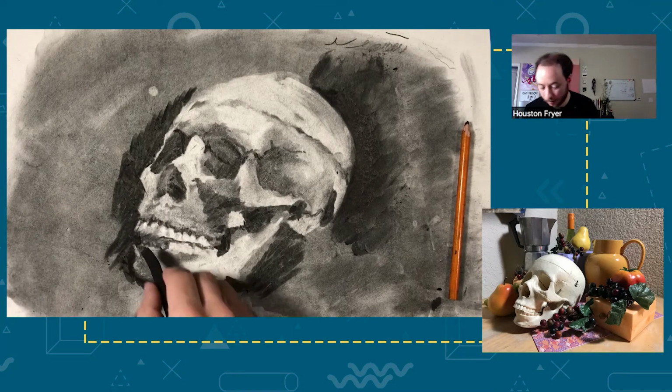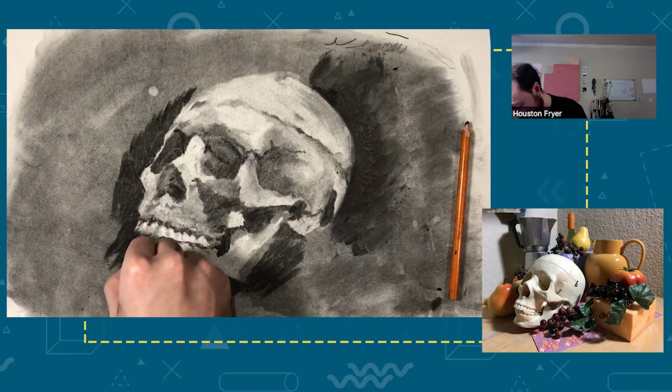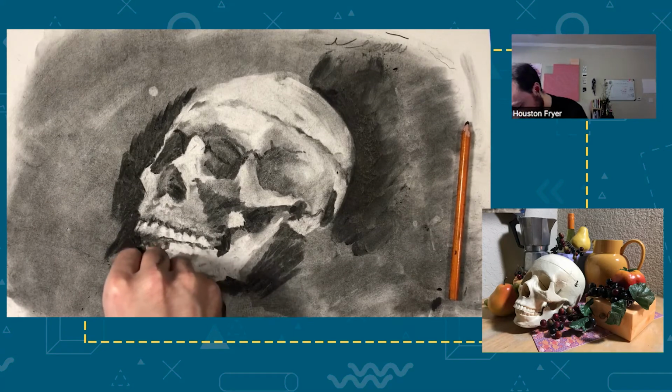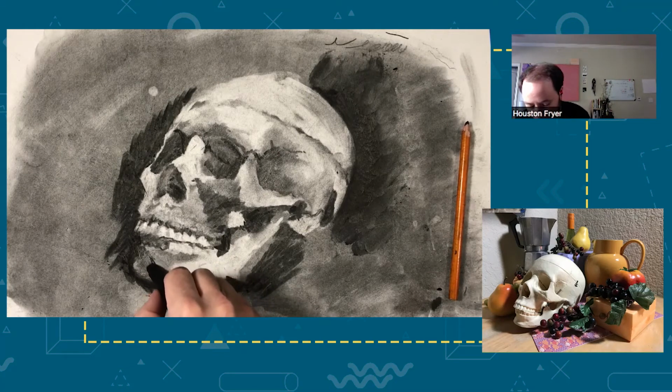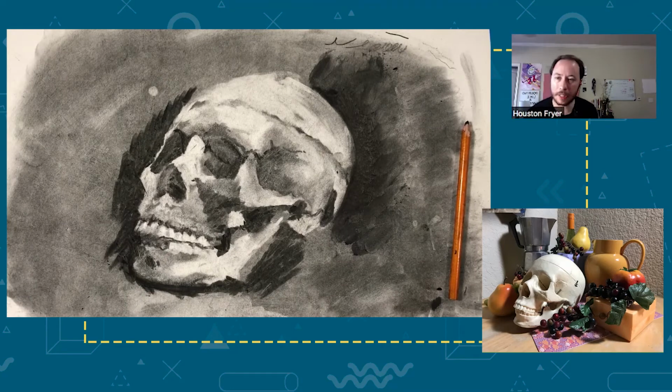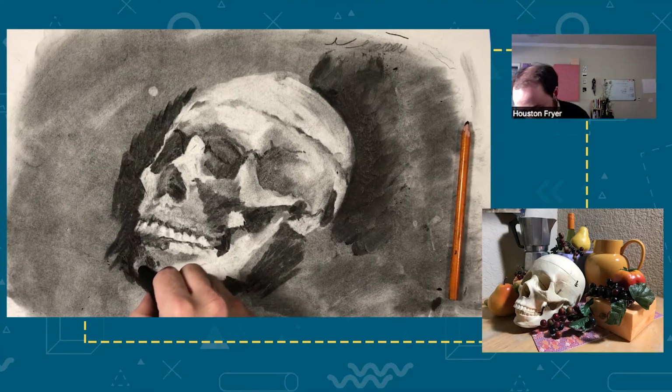Dang it, wrong implement. I erased when I meant to draw. That may happen sometimes. And then it has this kind of weird, darker shape down here. All I'm noticing is that it's darker down here. So I'm like, well, what kind of shape is that? This is kind of like a vague triangle shape.